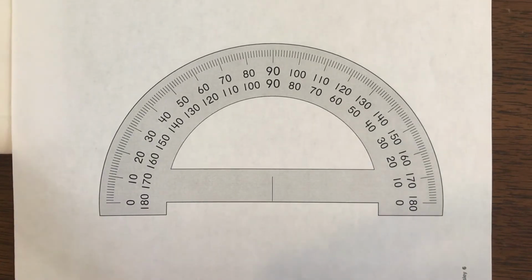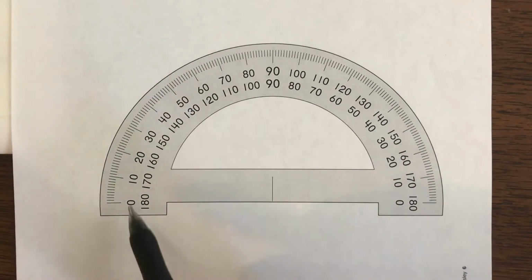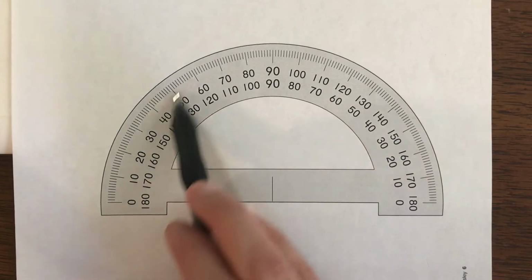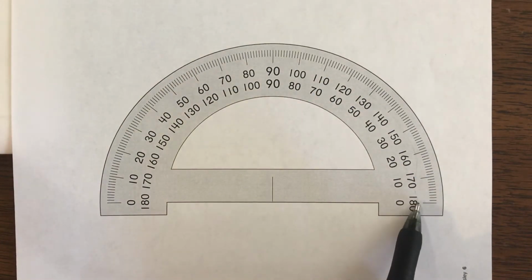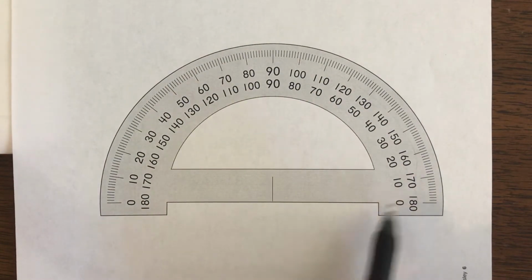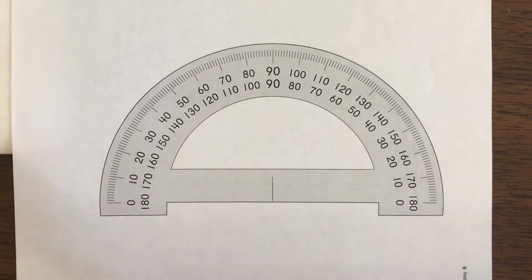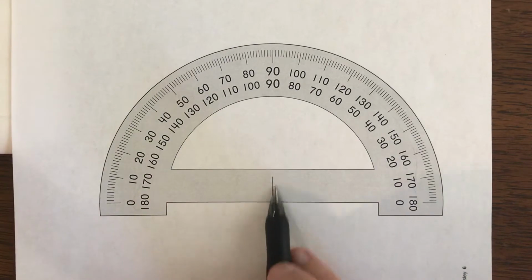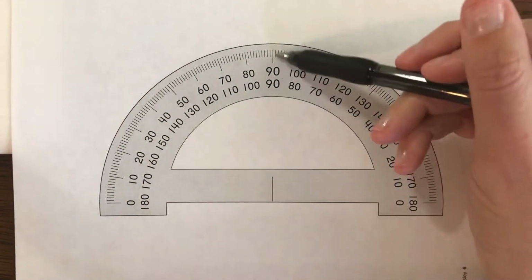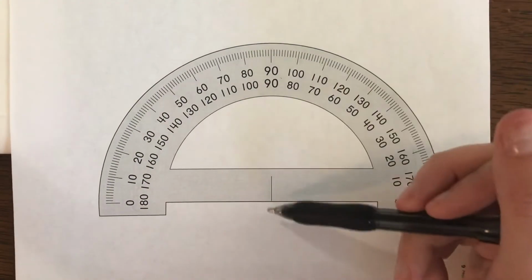However, you can see that your protractor goes from 0 degrees to 180 degrees, and it also goes back the other way from 0 to 180. The reason that it has 0 to 180 degrees on both sides going the opposite direction is because it's going to depend on which way the angle is shown to you. Where this line meets up is where your 90 degrees is going to be, where that right angle would be.